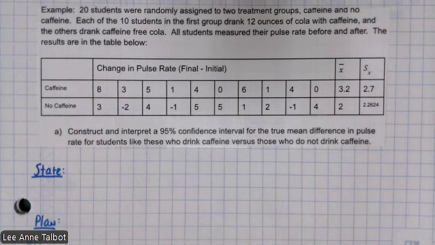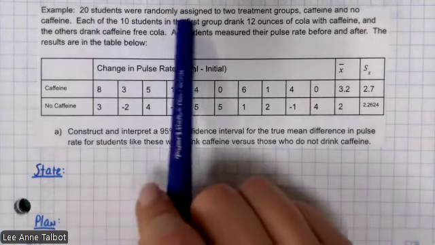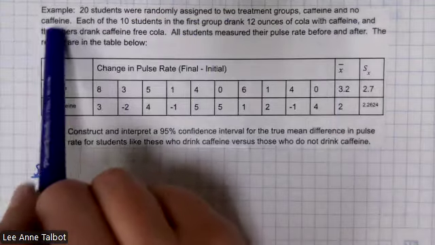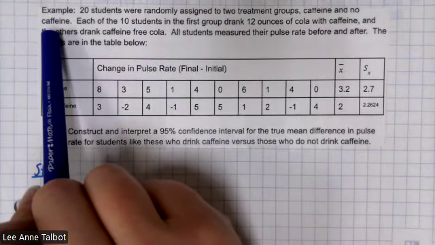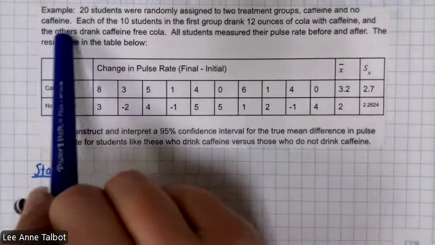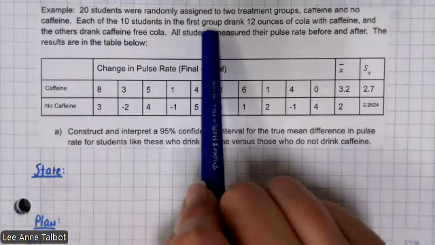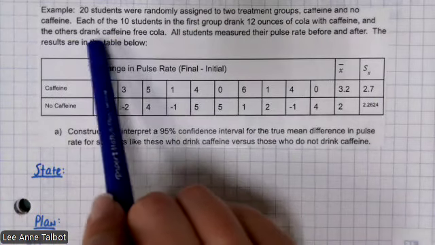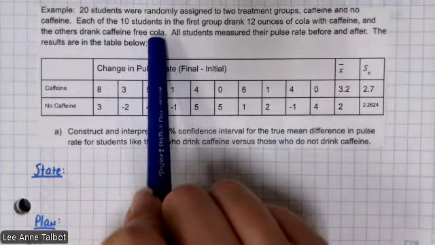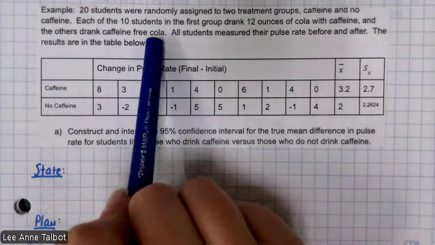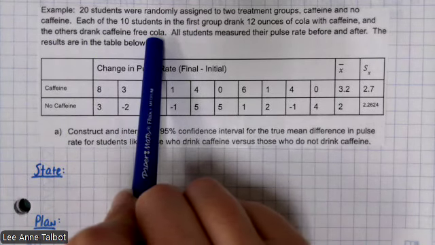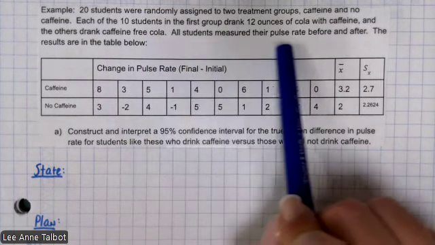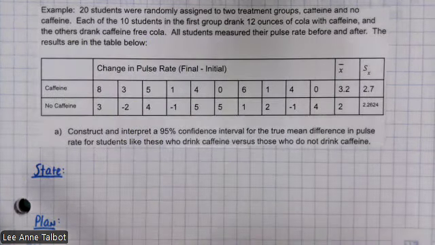Anyway, hi. Okay. So 20 students were randomly assigned to two treatment groups, caffeine and no caffeine. Dear goodness, please do not place me in the no caffeine group. Each of the 10 students in the first group drank 12 ounces of soda with caffeine, and the others drank caffeine-free, horrible, non-wonderful caffeine-free soda. Sorry, I might like soda. Okay. All students measured their pulse rate before and after. The results are in the table below.